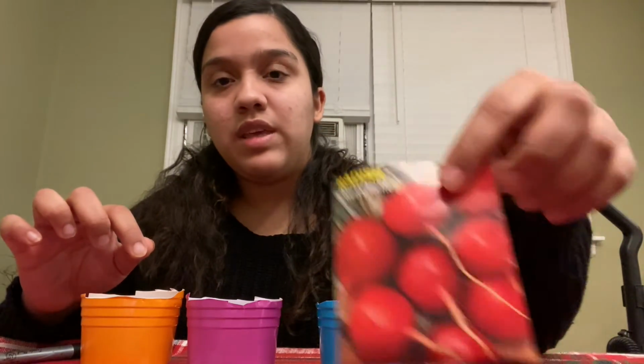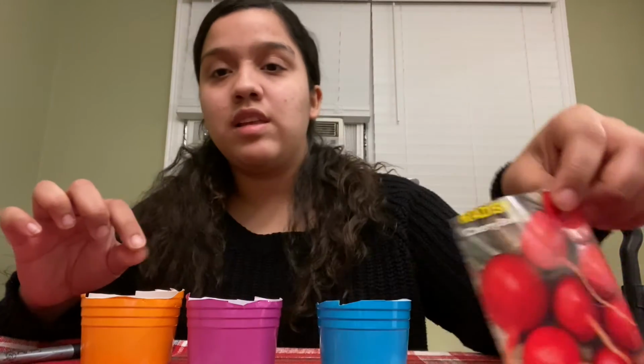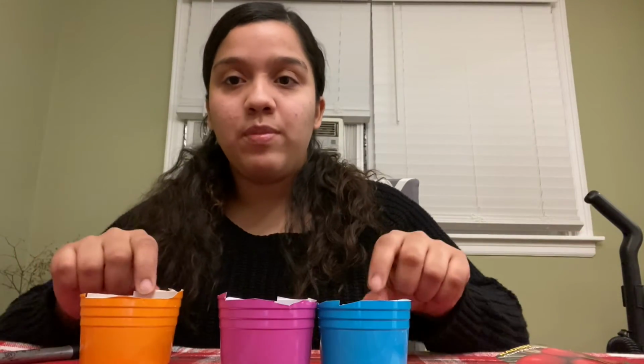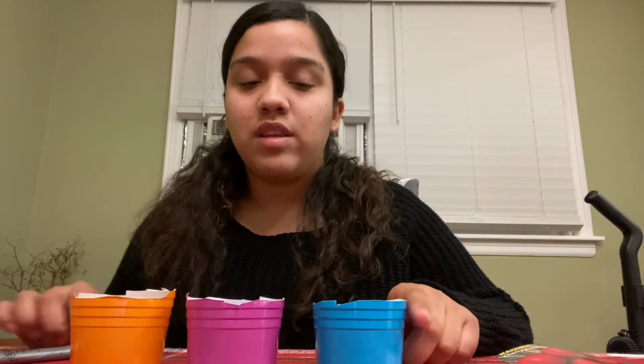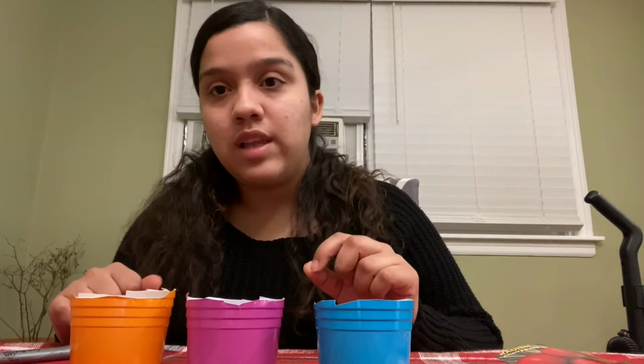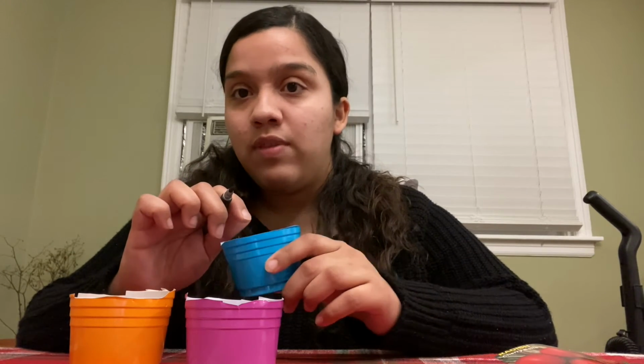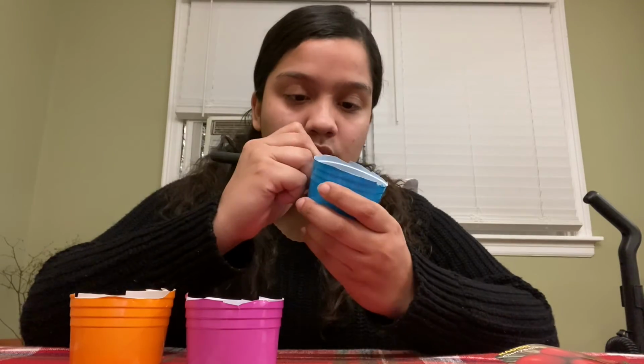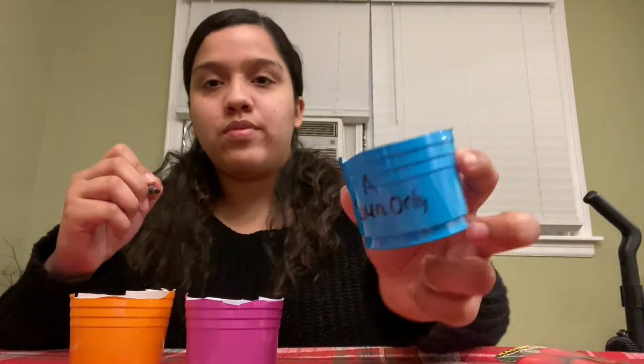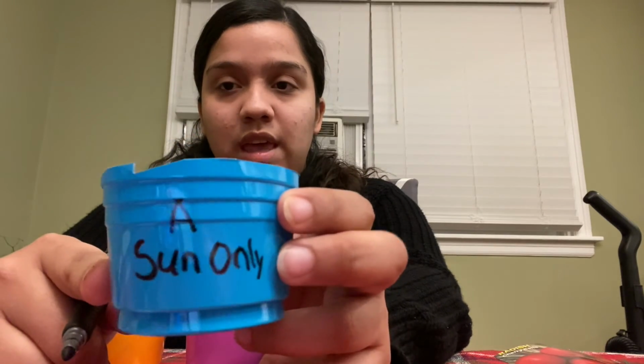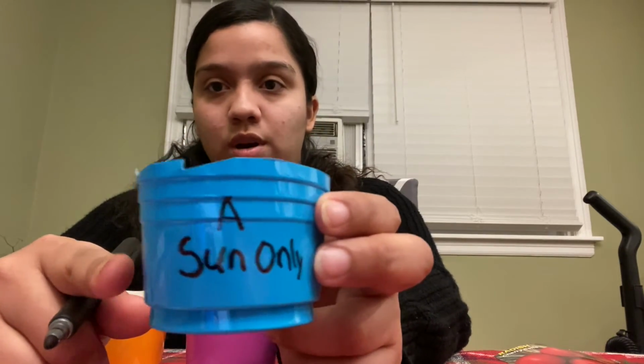So now we can begin our investigation. We are going to begin adding our seeds. But each cup is going to have something different, and we are going to label it now. Our blue cup, which will be cup A, during the week will have the seed inside. I will leave it in the sun, but I will not add water to it. Cup A will be in the sun and it will not receive water.